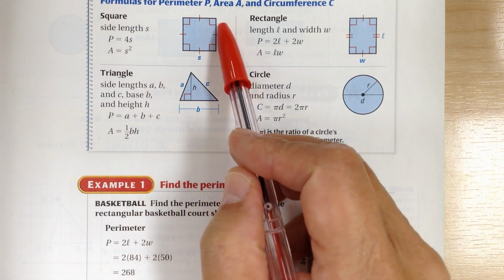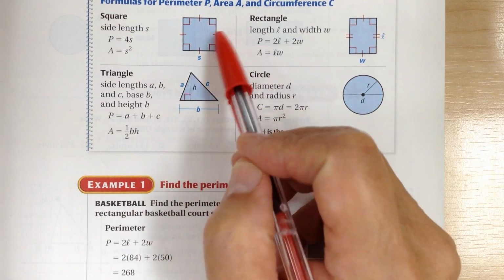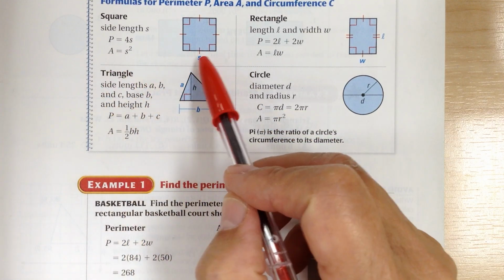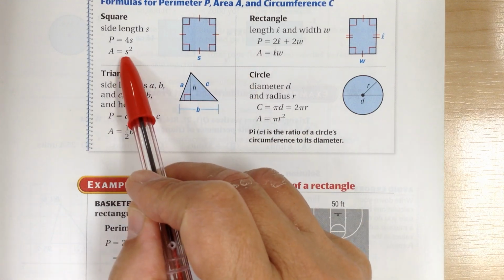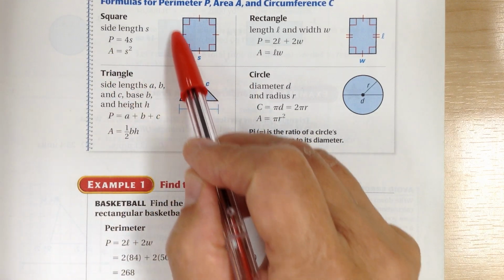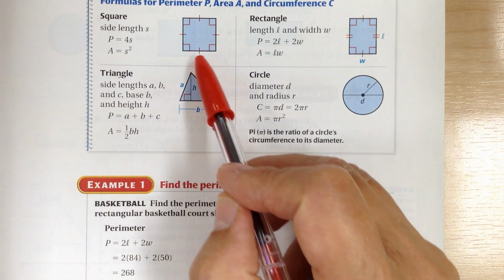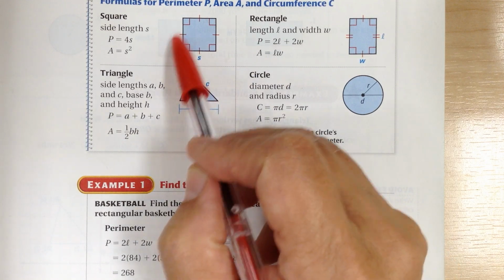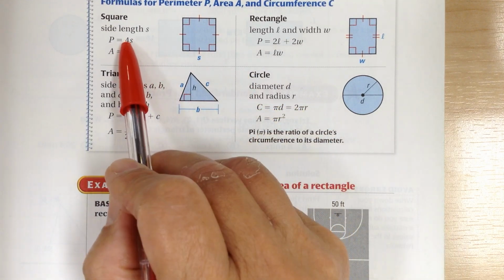So when you have a square, all four sides are congruent, so area is equal to side times side, so that's s squared. The perimeter is adding the length of all four sides. So you've got s plus s plus s plus s, so that's why it's 4s.